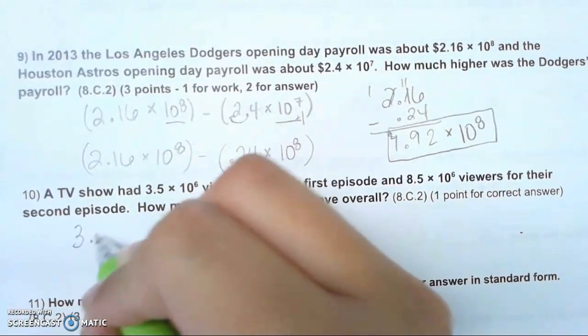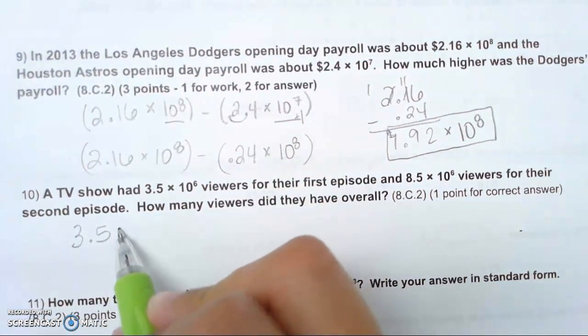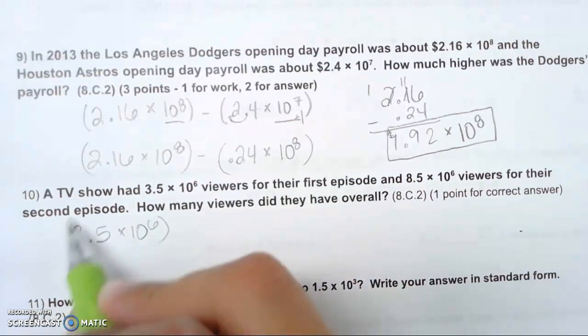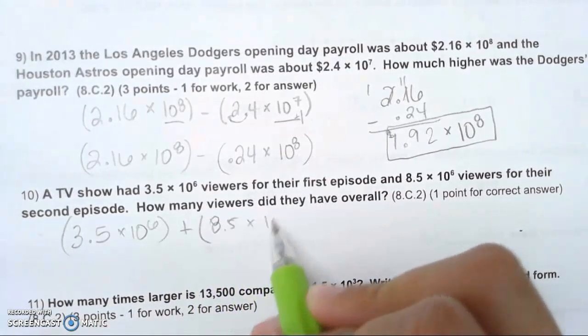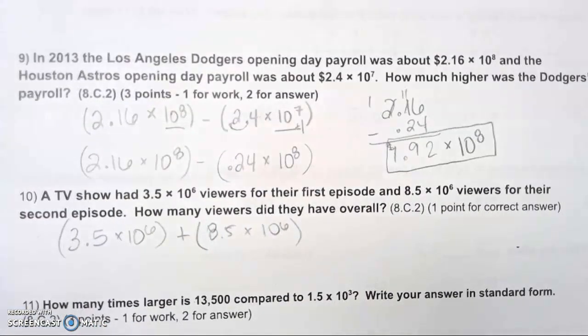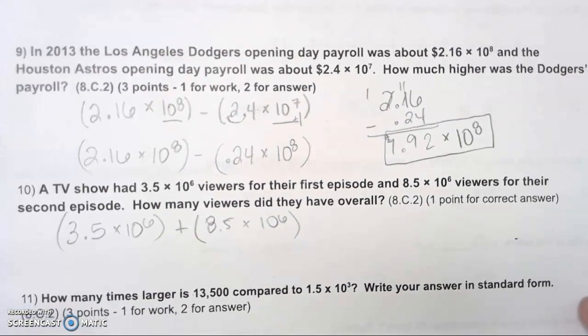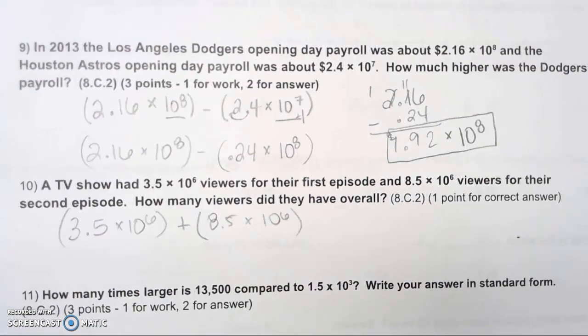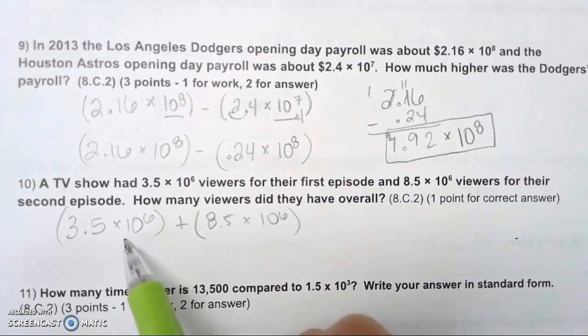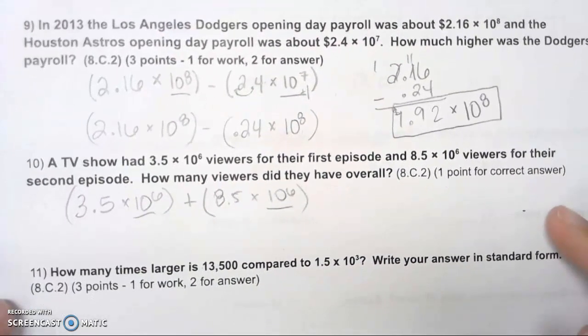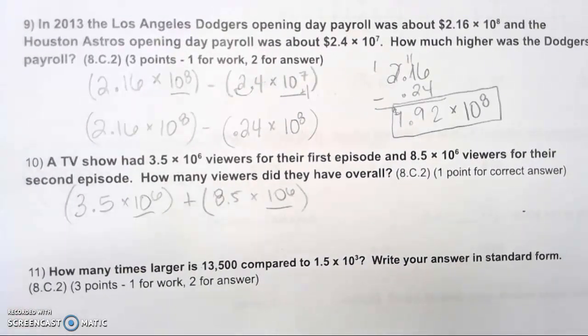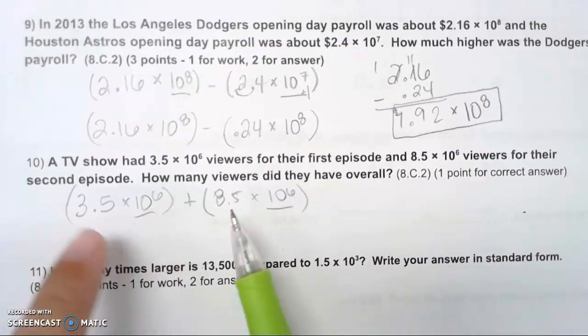So go ahead and write down 3.5 times 10 to the 6, and we will be adding that to 8.5 times 10 to the 6. Remember, when adding and subtracting with scientific notation, you need the same base to the same power. So we need to double check to make sure we have that, which in this case we do. So we don't have to change anything. We can just go ahead and add like normal since we have the same base to the same power.